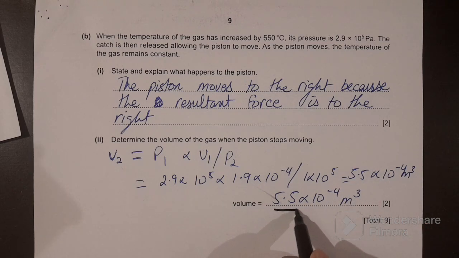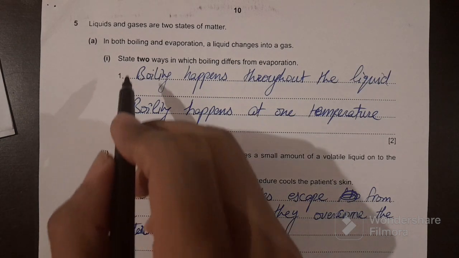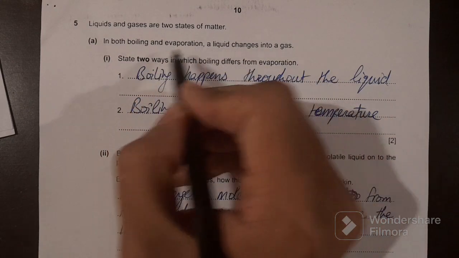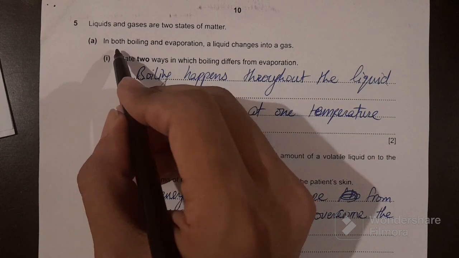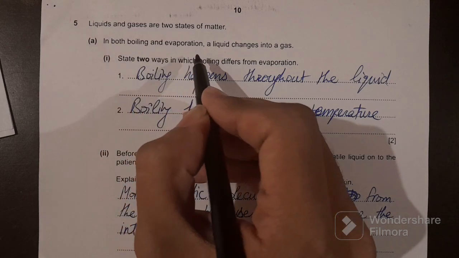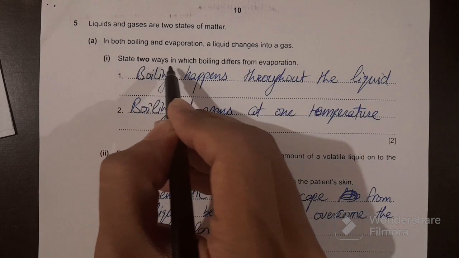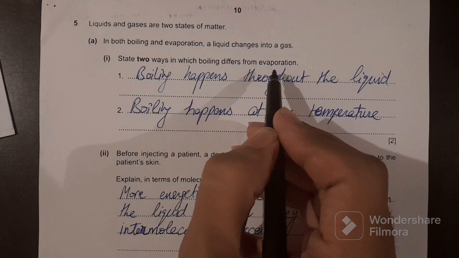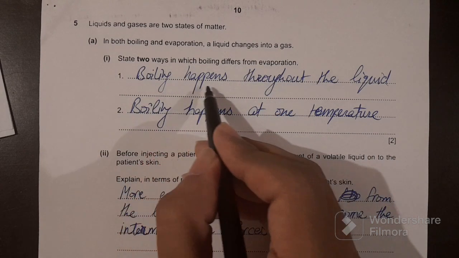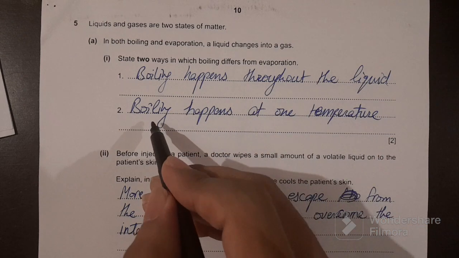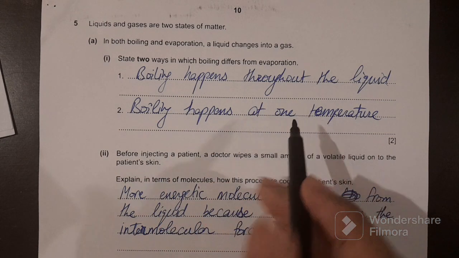So the volume is 5.5 times 10 to the power of minus 4 meter cube. Question 5 states liquids and gases are two states of matter. A states in both boiling and evaporation a liquid changes into a gas. Part 1 states two ways in which boiling differs from evaporation. First is boiling happens throughout the liquid. Second is boiling happens at one temperature.